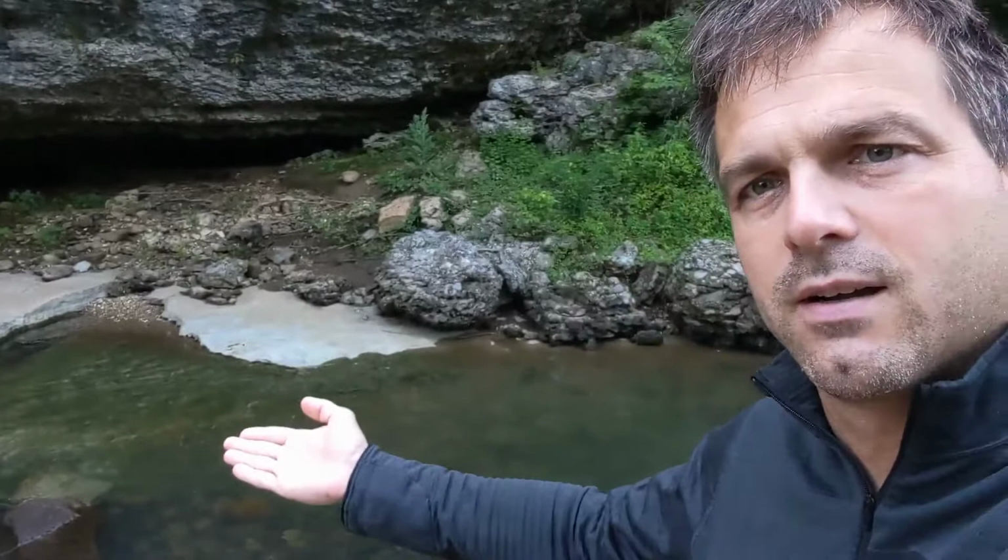The other side of the coin, though, is if you just have water flowing over bedrock, that's not going to do much damage, does it? It will, over time, perhaps dissolve it, especially in this case, because this is limestone. Limestone does dissolve, slowly but surely.